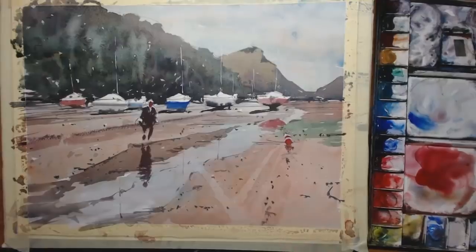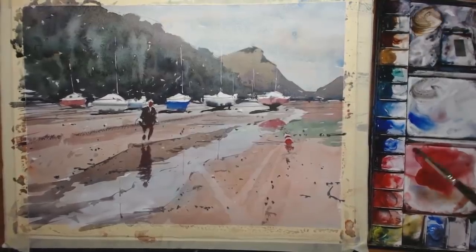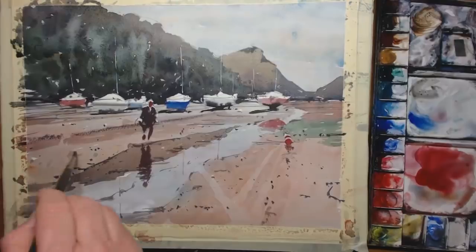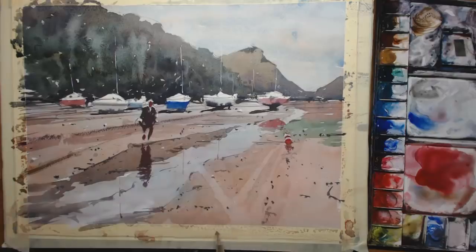I think it just needs a few more little dots and spots and lines, just to help define the texture of this harbour bed.